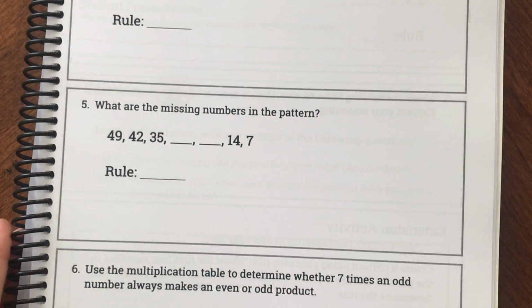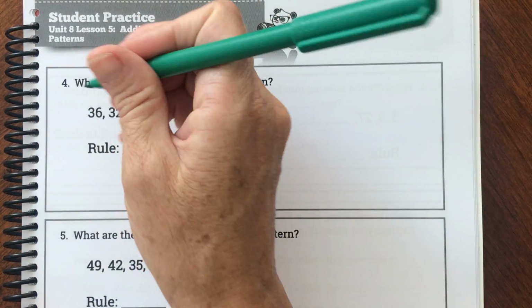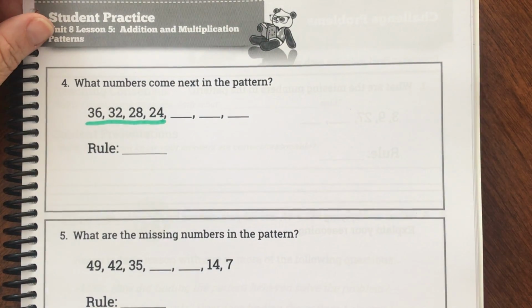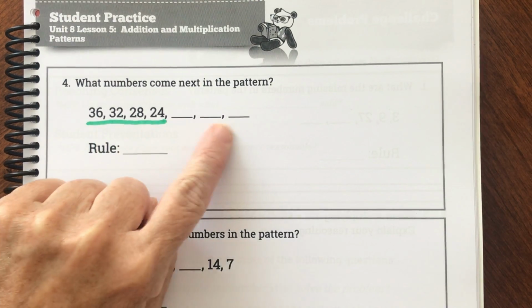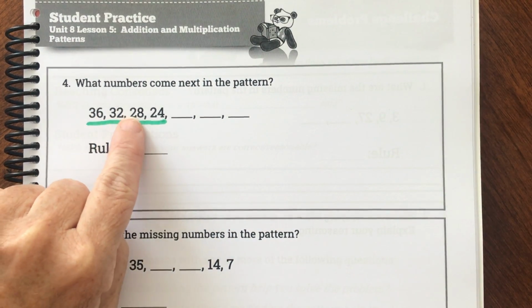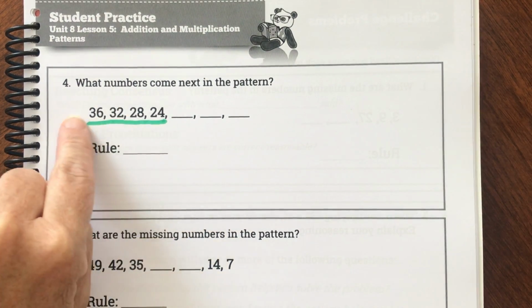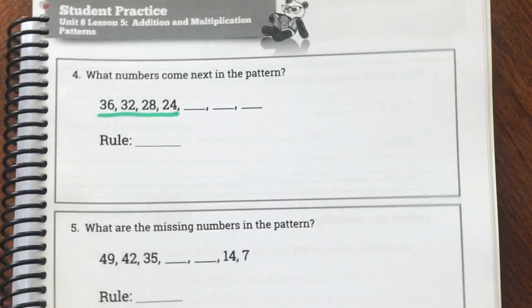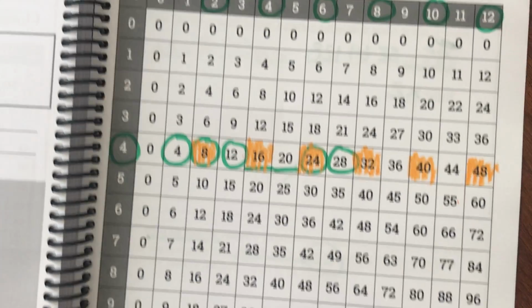We're going to turn the page, and we're going to do number 4 together. So look what I see. I see 36, 32, 28. So this time my numbers are decreasing. They're getting smaller. So 36, 32, 28, 24, they're going down. But let's still see if we could use the chart to help us with this. 36, 32, 28, 24. So let's look at our chart and see if we see that. See if we see those numbers.